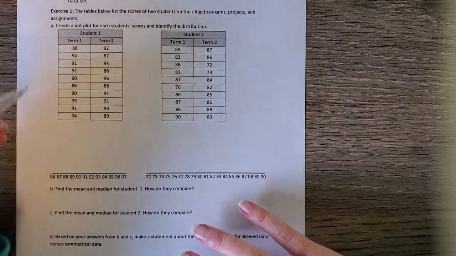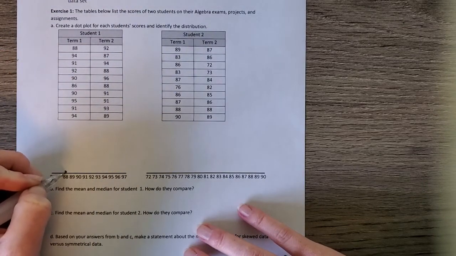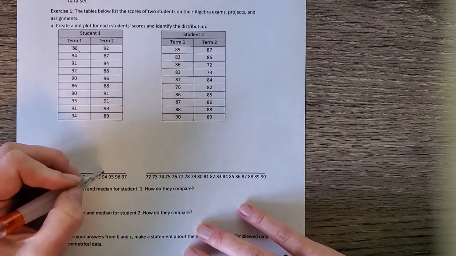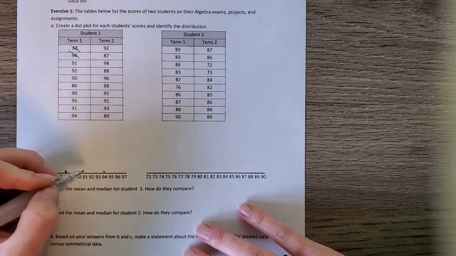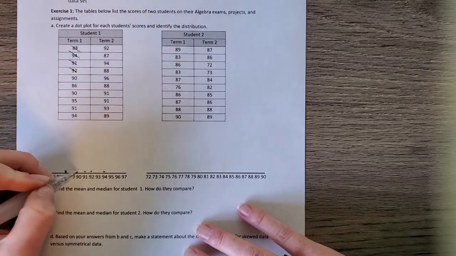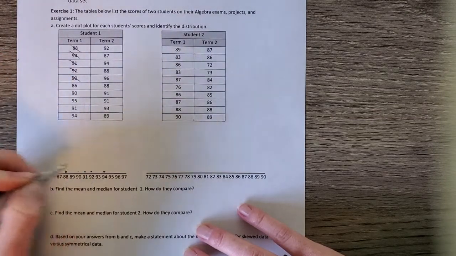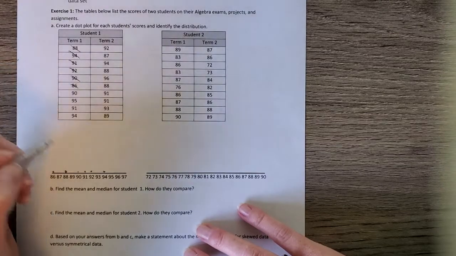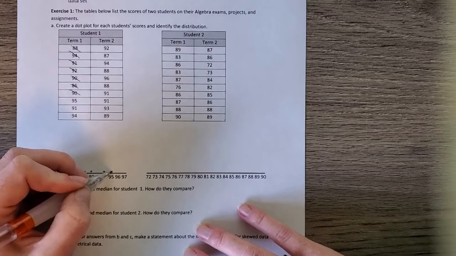So we're going to plot all these points. A dot plot, you just make a dot at the value. I'm going to cross them out as we go so we don't lose track. So you should be able to do this on your own, but you can just do it along with me. Note if you get a repeat, you just stack them on top of each other.